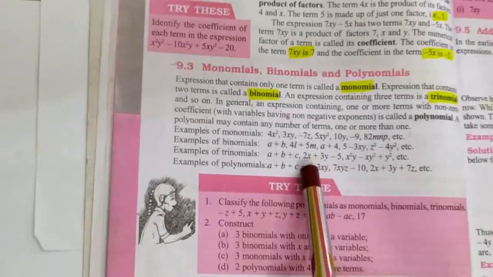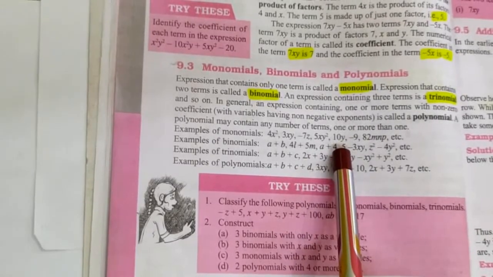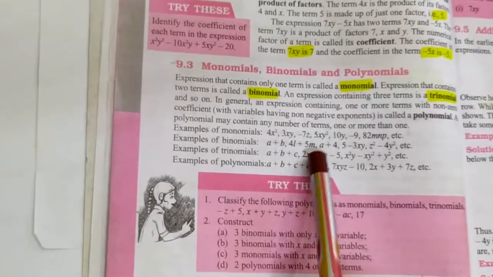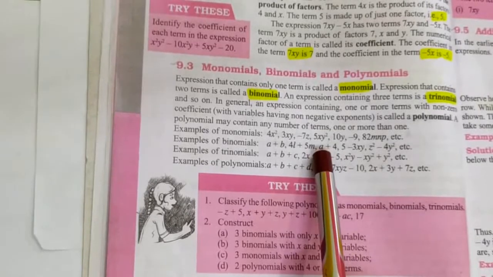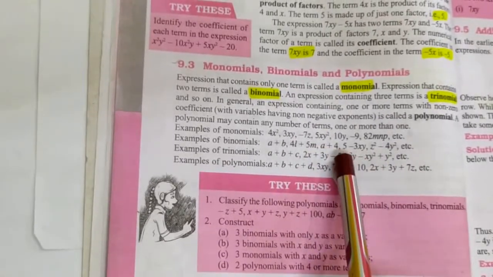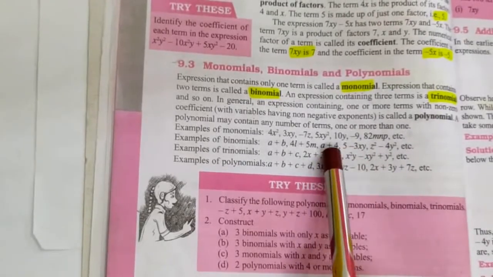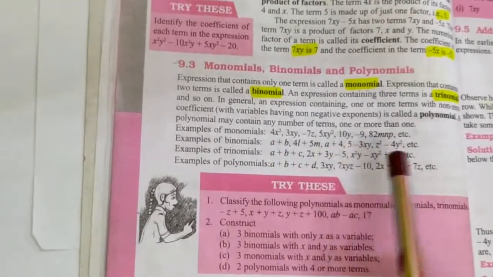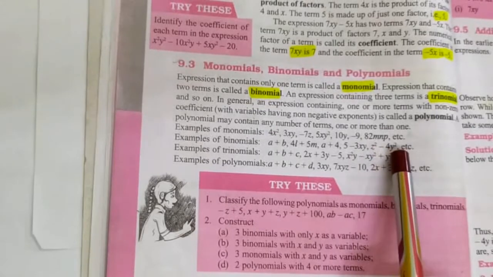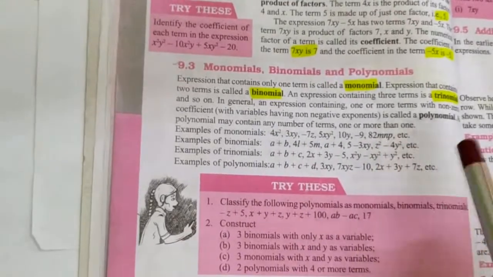Then a plus 4. This is a number and a variable. Here it is 5 minus 3xy. So here there is a minus sign, here there is a plus sign. So these are binomials. Z square minus 4y square. These are the examples of binomial.